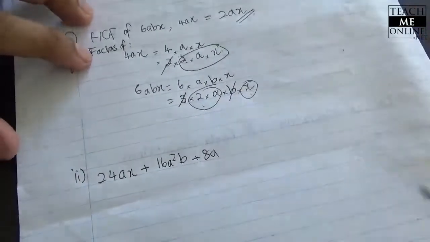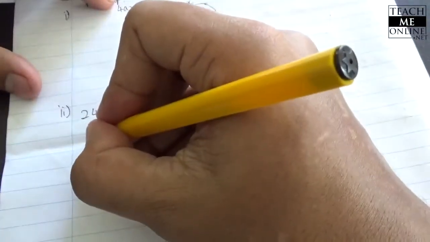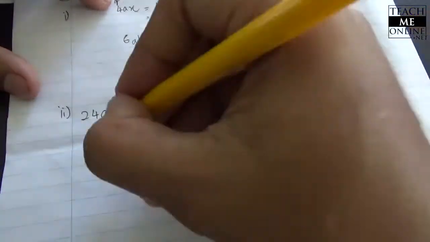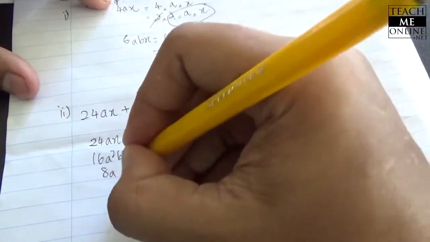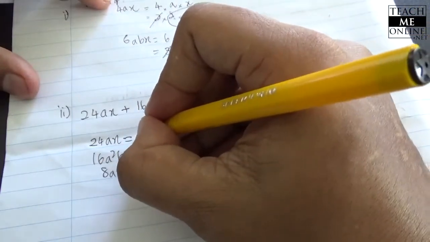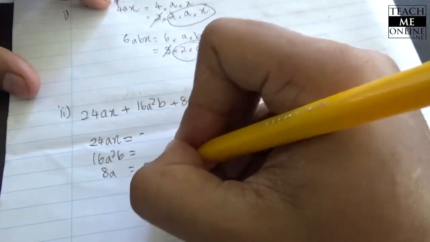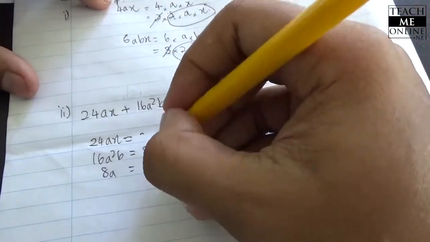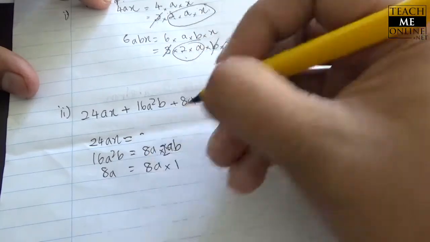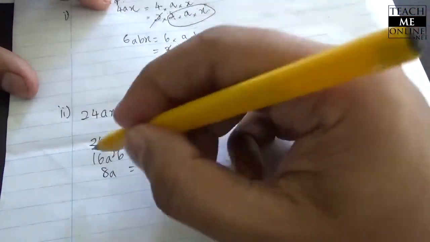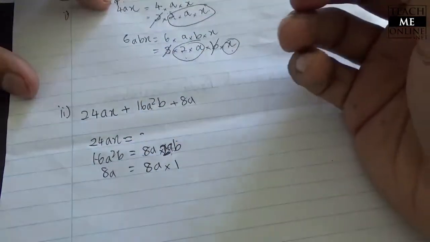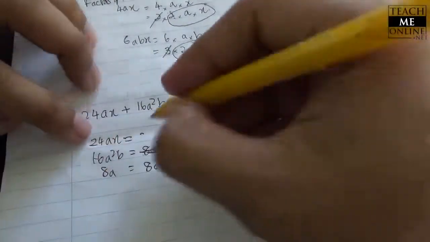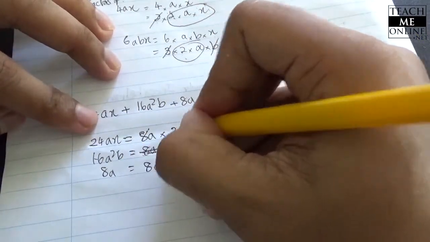From this, I can take 8a out: 8a into 3x, 8a into 2ab, because 8 into 2 is 16, a into a is a squared, and b, which gives 16a squared b, and 8a into 1.